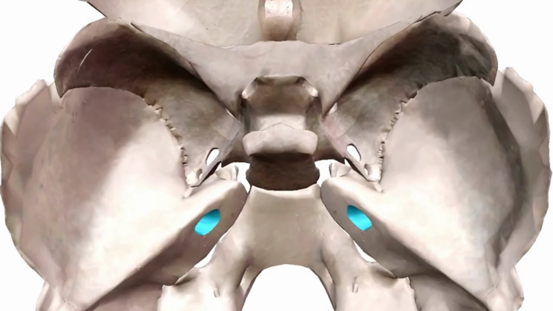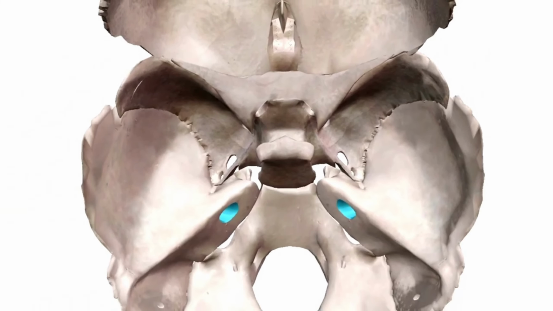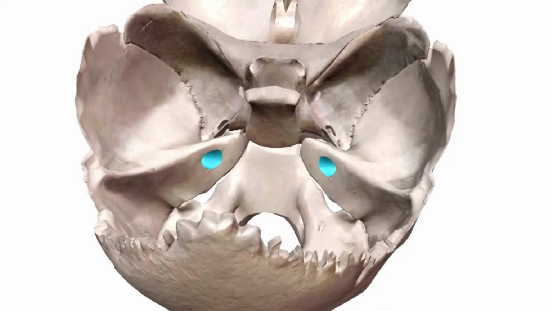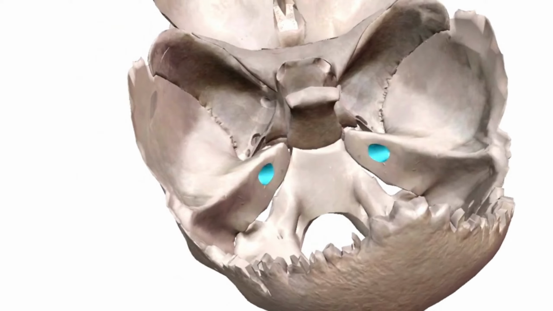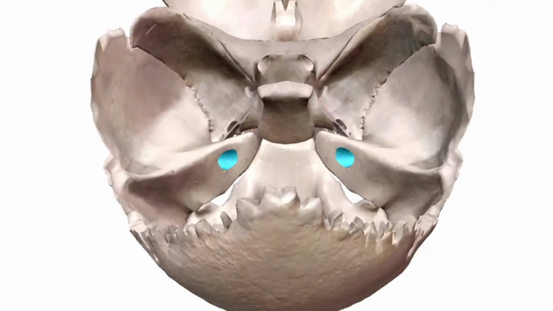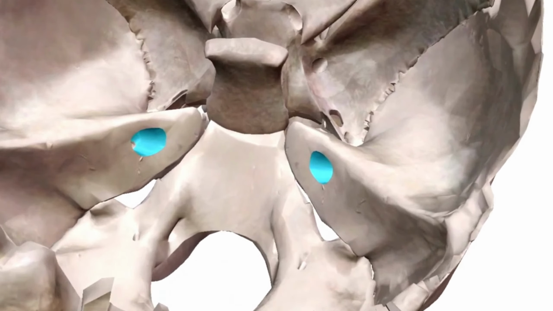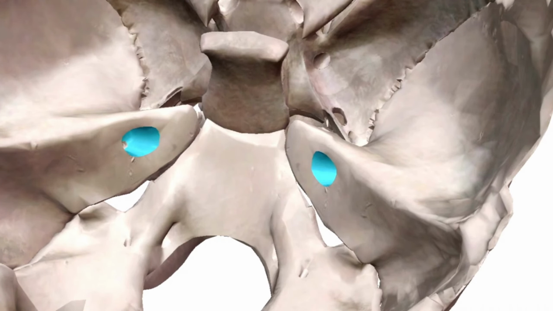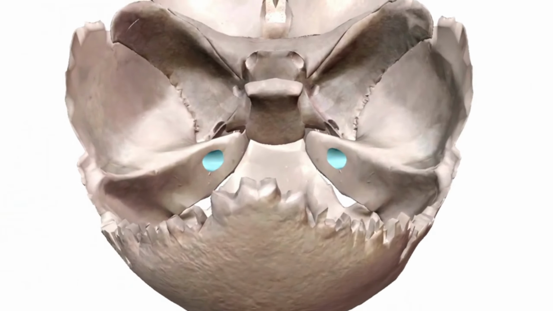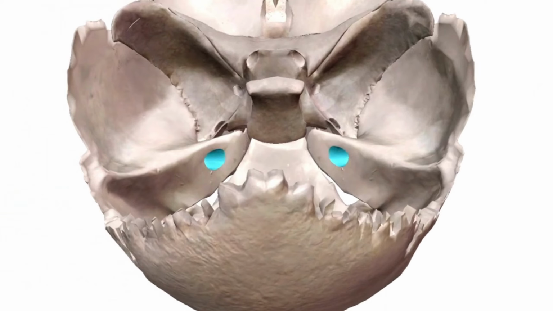That's right, internal auditory meatus, right? Internal auditory meatus. Cranial nerves number 7 and 8 both pass through this internal auditory meatus, right? So cranial nerve number 7, what do we call that nerve? That's right, facial nerve. Cranial nerve number 7 passes through the internal auditory meatus.